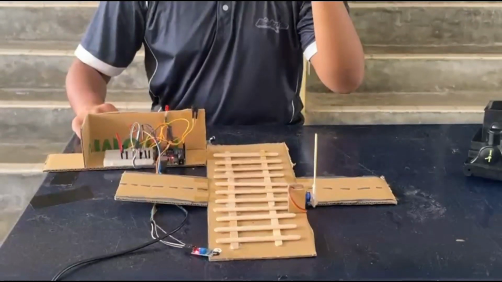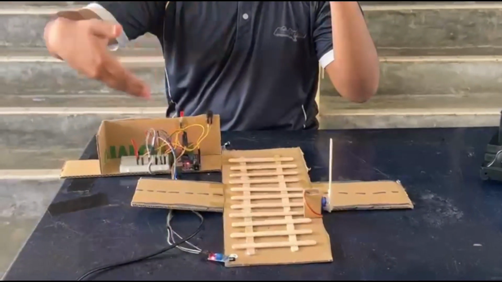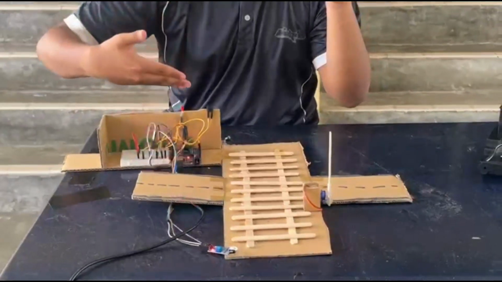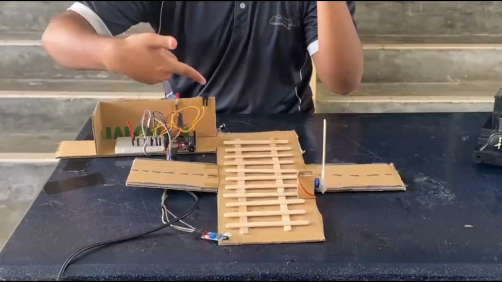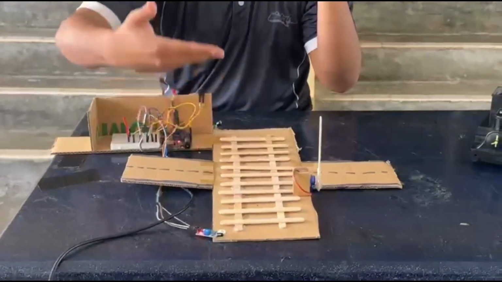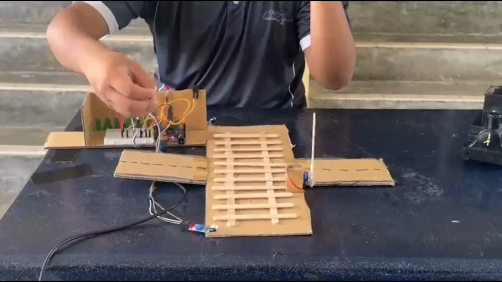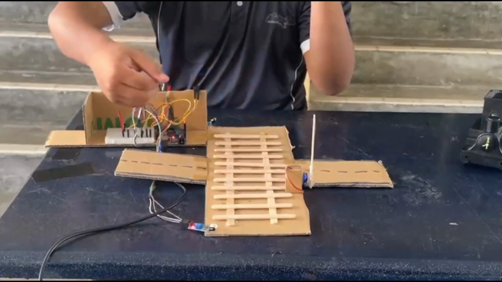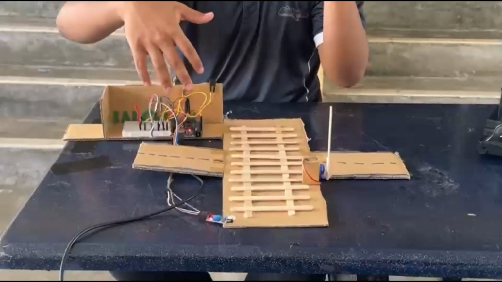First, I will explain the main components used in this project. The system consists of an Arduino Uno, two infrared sensors, one in the front and one in the back, a servo motor, an LED, and a buzzer. The IR sensors are used to detect the presence of a train, while the servo motor acts as the railway crossing gate. As you can see here, it's a gate. And finally, the LED and buzzer provide visual and audio warnings to road users.